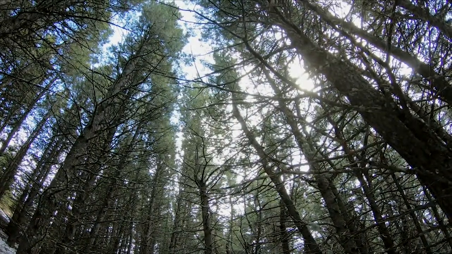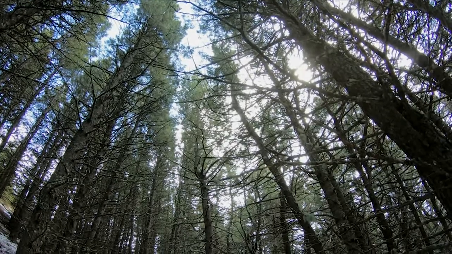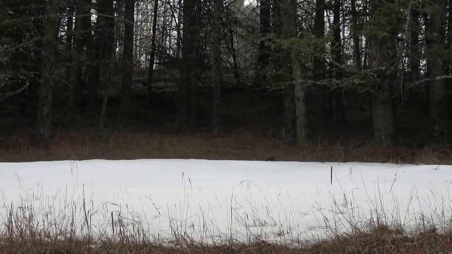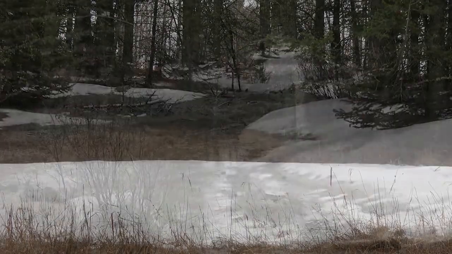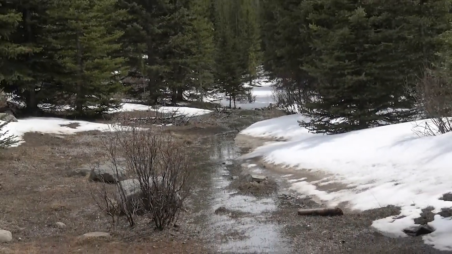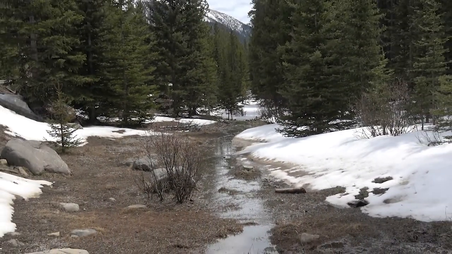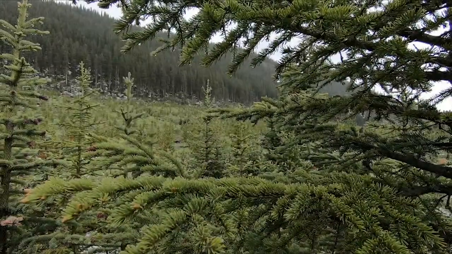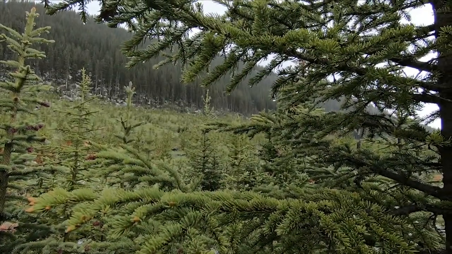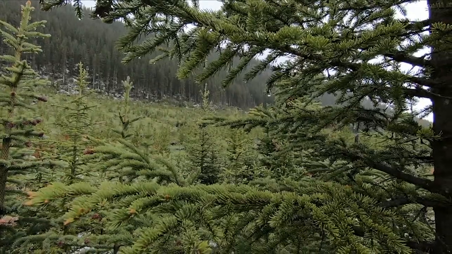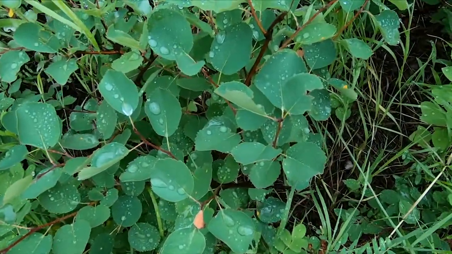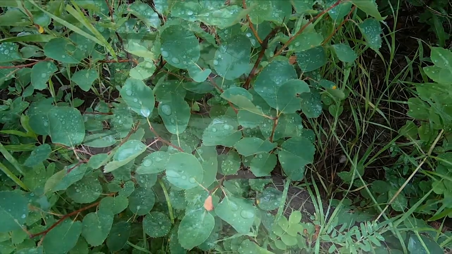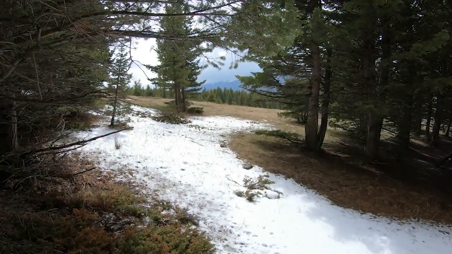But the forest canopy blocks wind and sun and ensures that the snowpack melts slowly, giving it time to seep into the ground rather than all running off at once. The branches of trees and the underbrush and mosses and grasses on the forest floor all help to diffuse the power of falling rain in the spring.